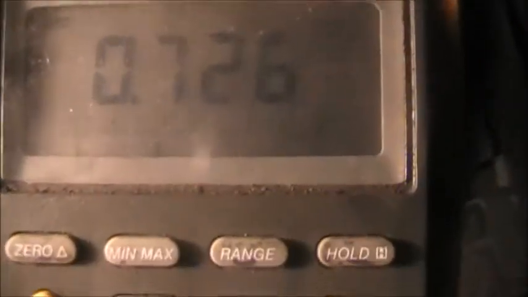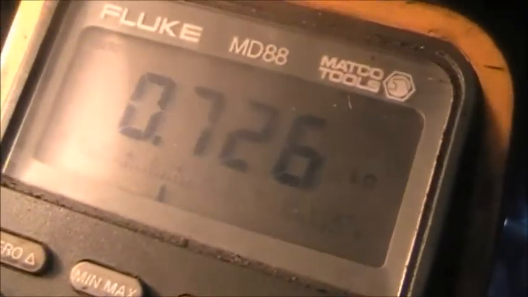The meter is reading 0.726. Okay, 0.726. All right, so that is reading fine. 0.726. If the resistance was broken down in there, it should read 0.